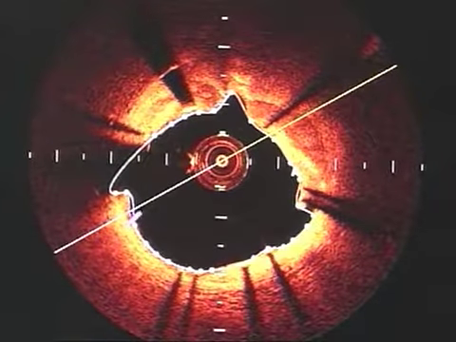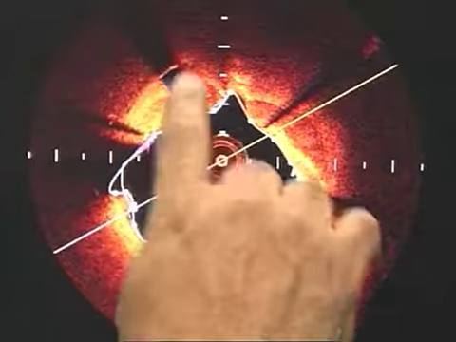Measure. Go ahead. You want to measure it? Okay, no, we don't need this.